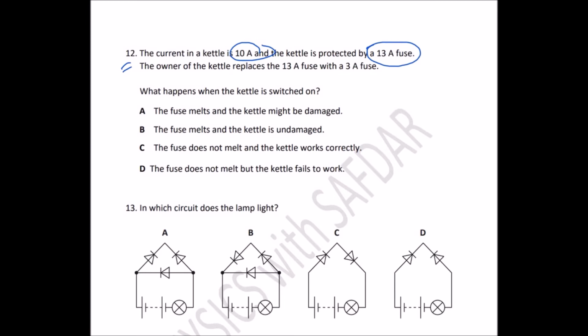It is a very simple rule. If you want to protect an appliance, how do we select the rating of the fuse? More than and near to the rating of the supply. For example, here you have 10 amperes for the electric kettle and 13 ampere is greater than and near to this number. But when you replace it with this 3 amp, that is not greater than and near to the 10. It is less than 10 ampere.